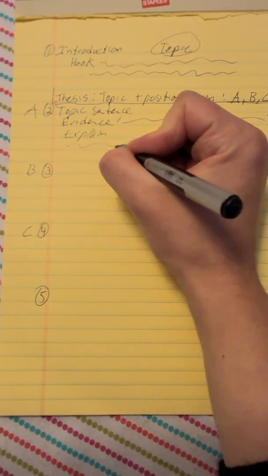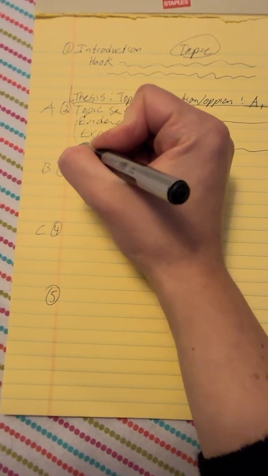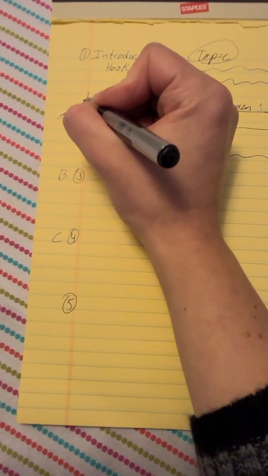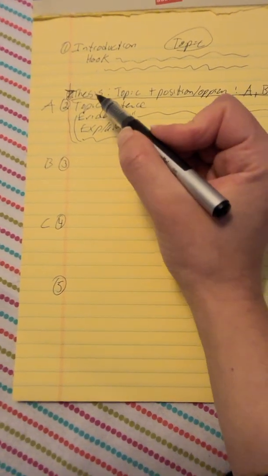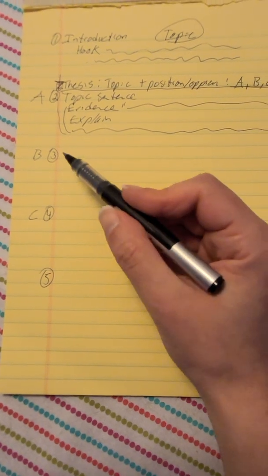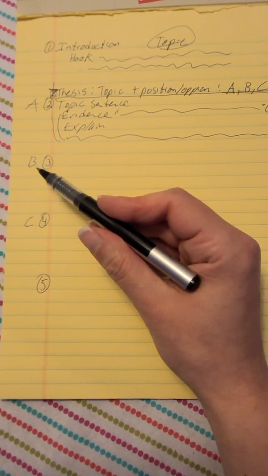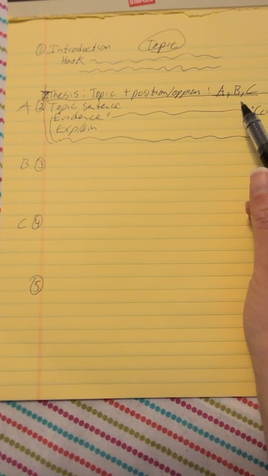And then at the end of this paragraph, you need to explain how this evidence relates back up here to your thesis, okay? And you just repeat this for your 3rd paragraph and your 4th paragraph with the distinct evidence that you have for each of your reasons from your thesis.